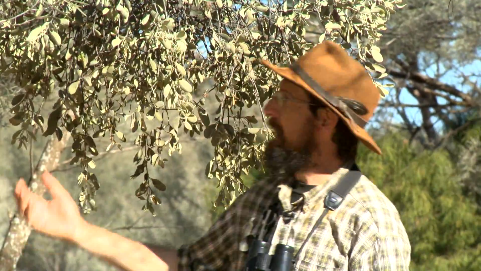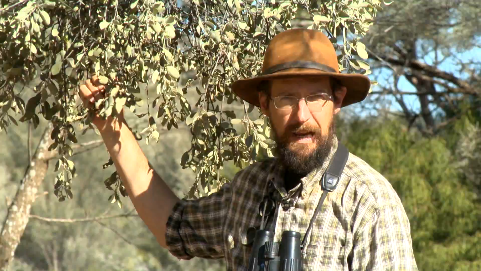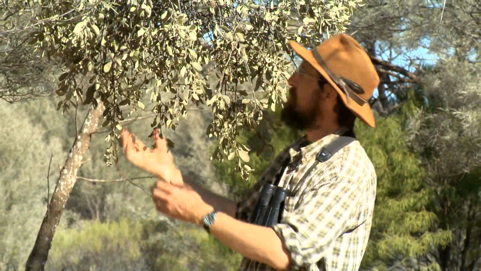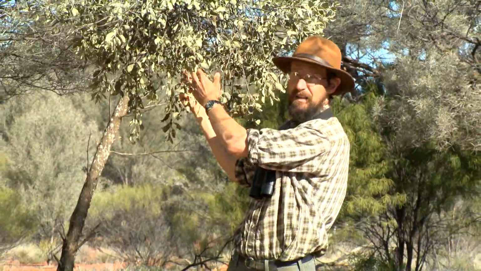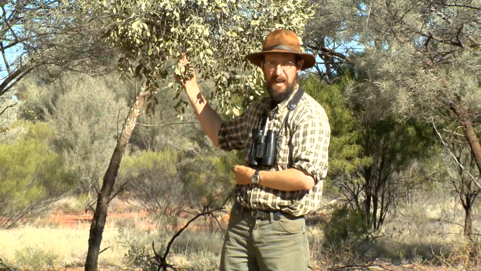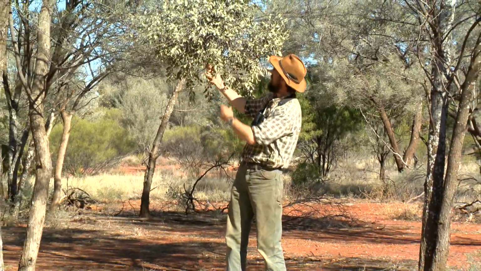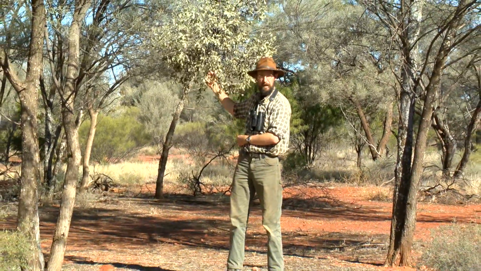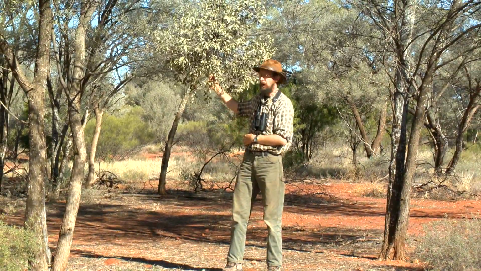So have you ever been walking out in the bush and seen a strange looking plant like this growing on another plant? It's not a tree, it's not a shrub, it's not a vine. It's a plant that grows on another plant. This is called a mistletoe, and they are parasitic plants with no roots at all. This one is growing on a mulga out here in Western New South Wales.